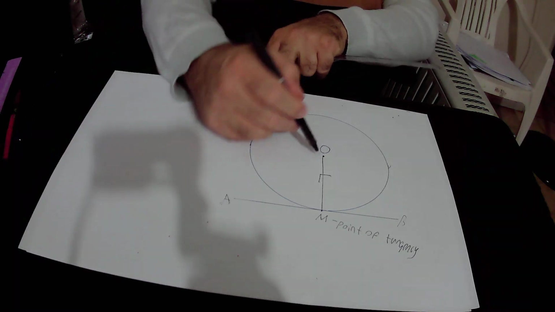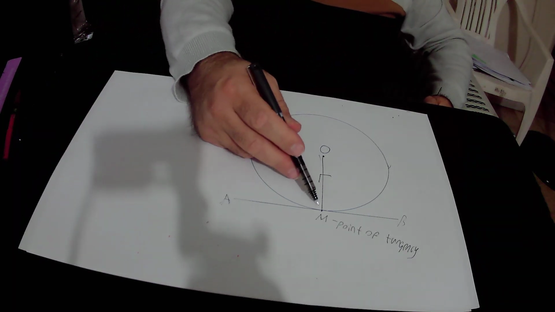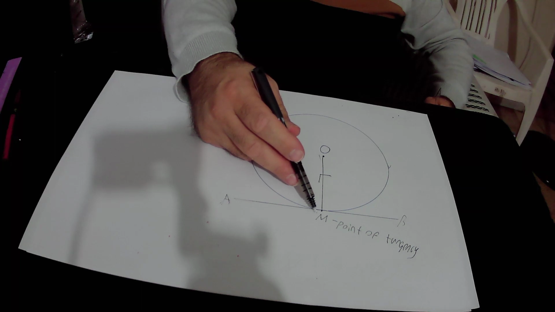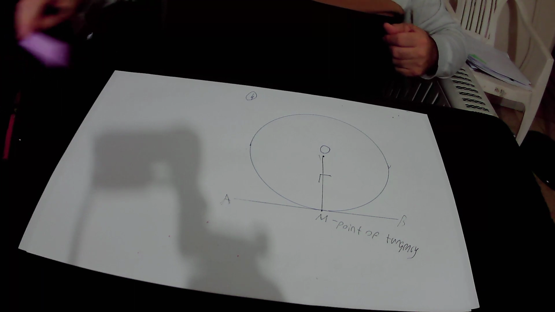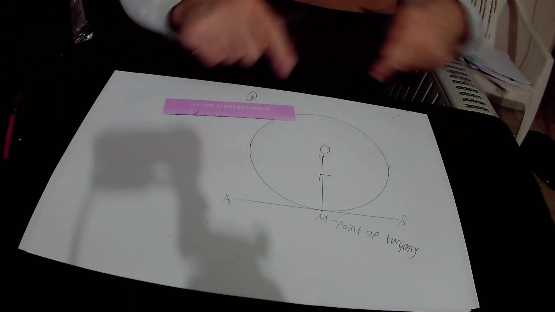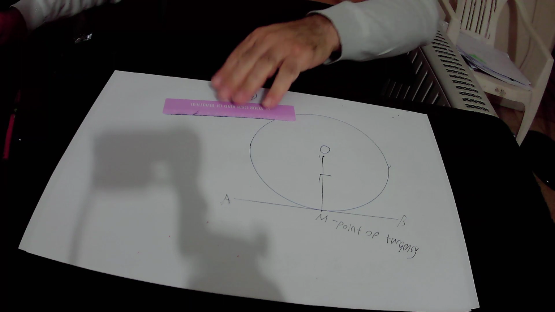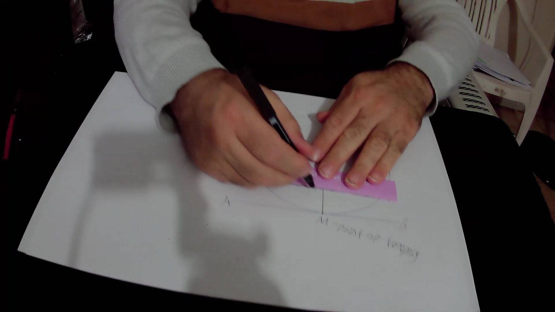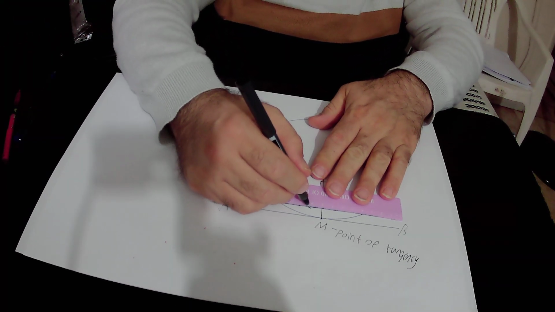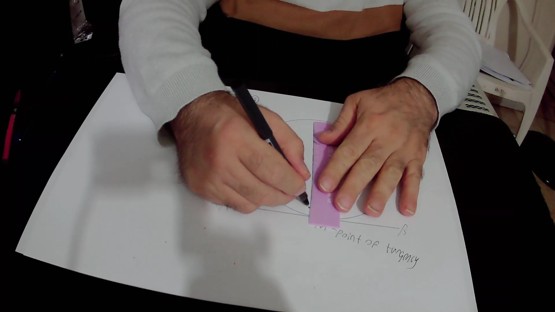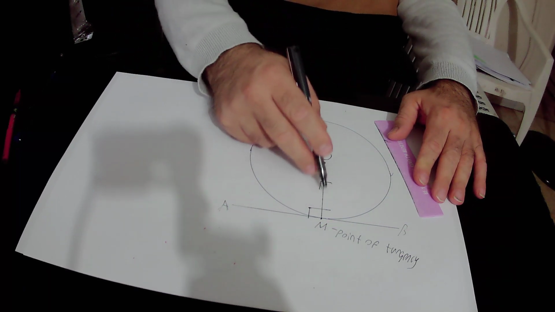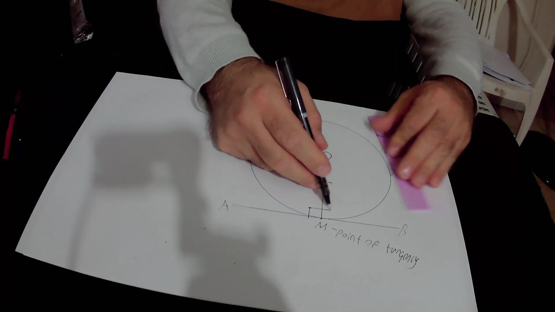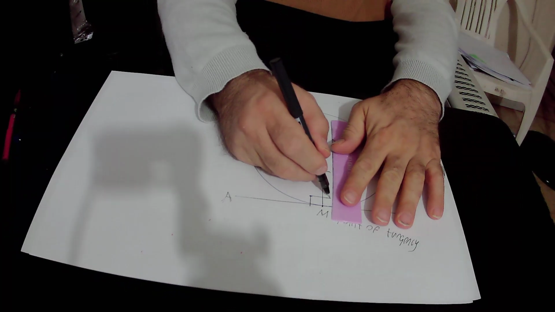This radius OM is drawn to the point of tangency, that is to say it is drawn to point M. Therefore the tangent AB is perpendicular to this radius, that is to say this angle equals 90 degrees, and this angle also equals 90 degrees.